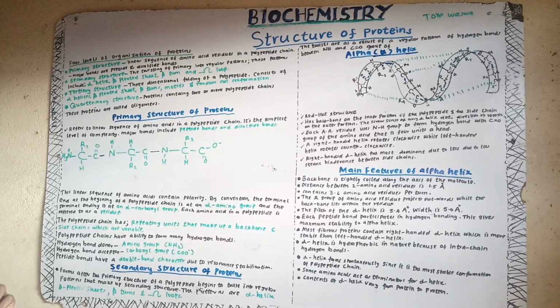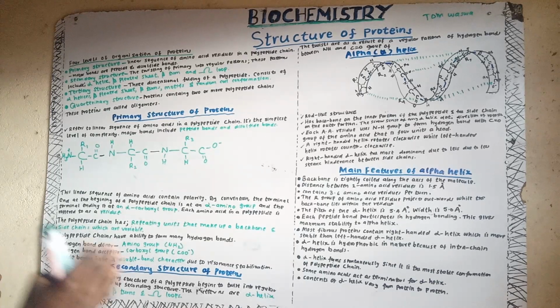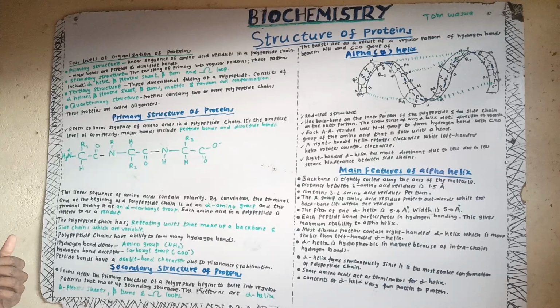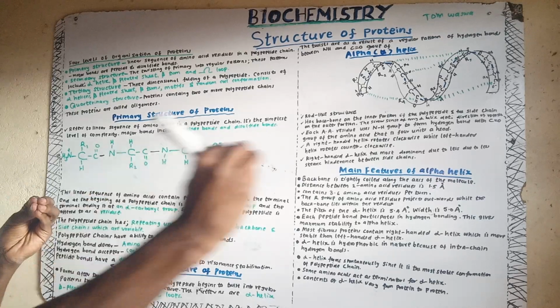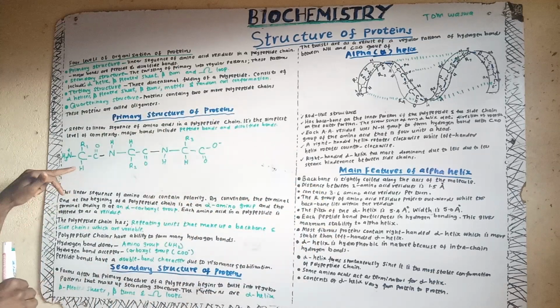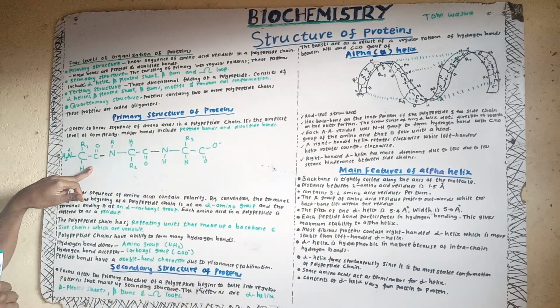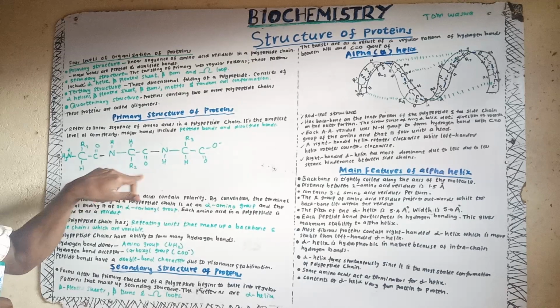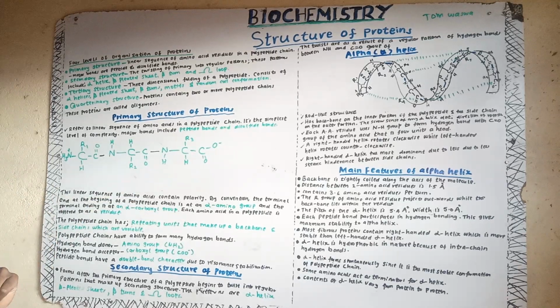Then each amino acid in a given molecule of protein is known as a residue. So remember, what is a residue? A residue is a substance that is formed after we've given out something else. So this is a byproduct. So this is an amino acid residue, the first amino acid residue, the second amino acid residue, and the third amino acid residue. That is very, very important for you to know.